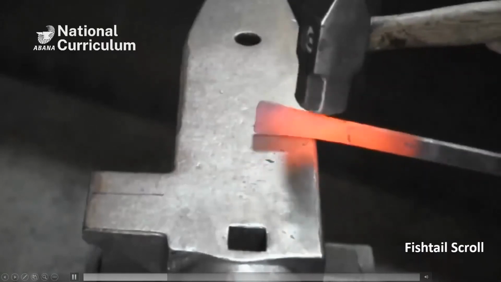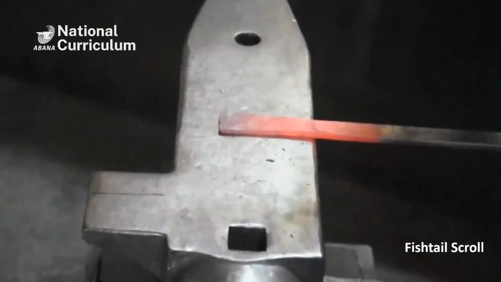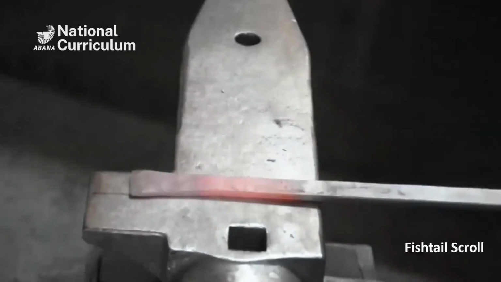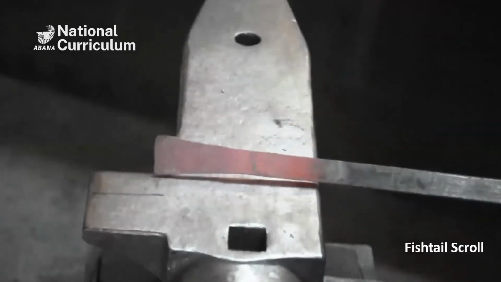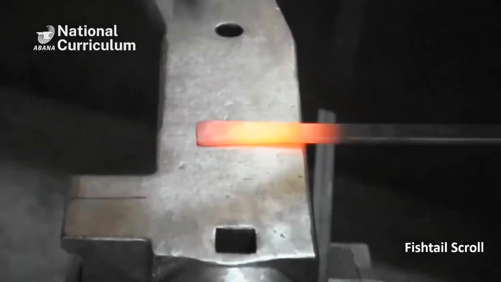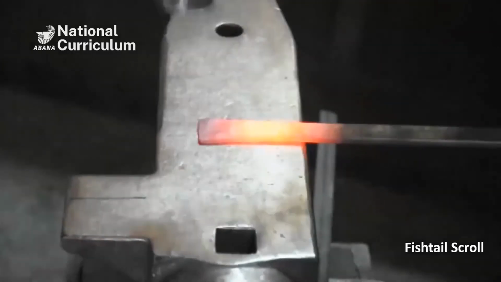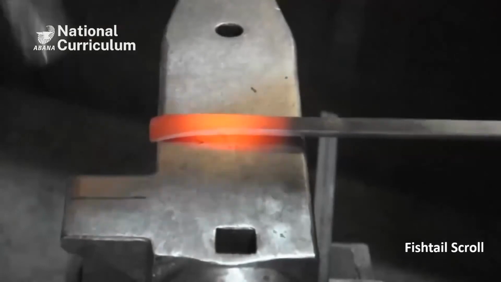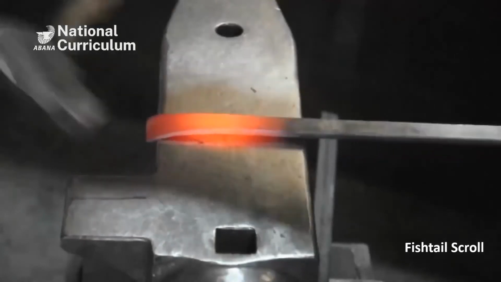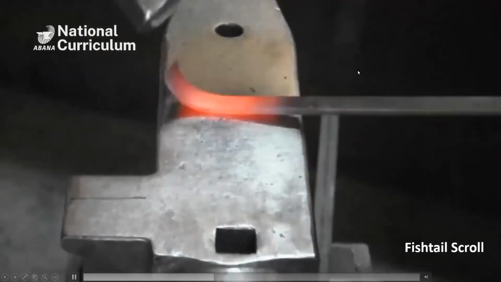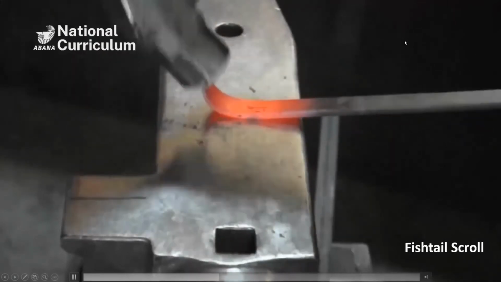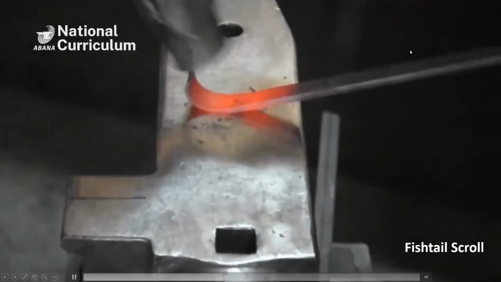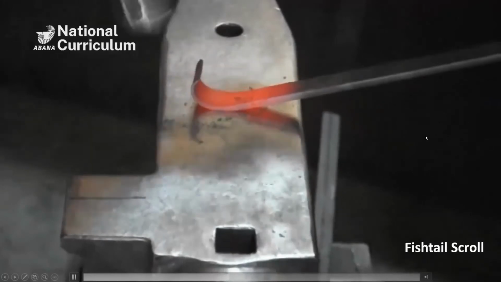Straighten the sides. Do some more cleaning before I scroll it. Then I do the start freehand. I always do the start freehand. And then I use my scroll jig next. About this far.